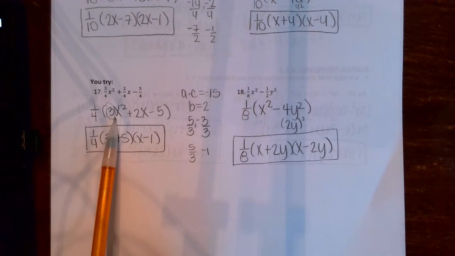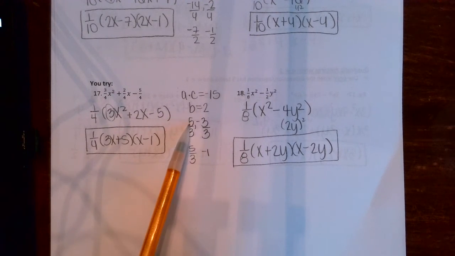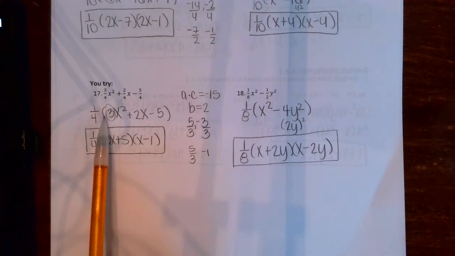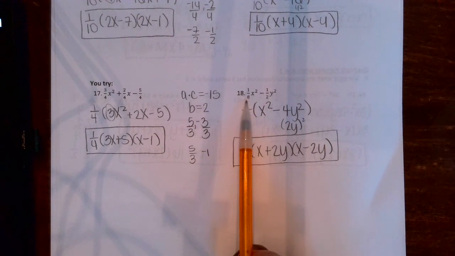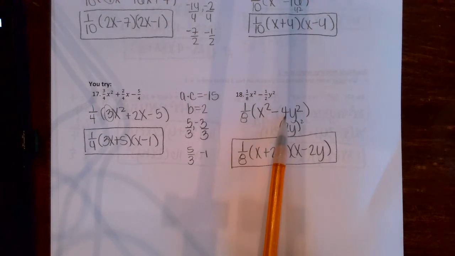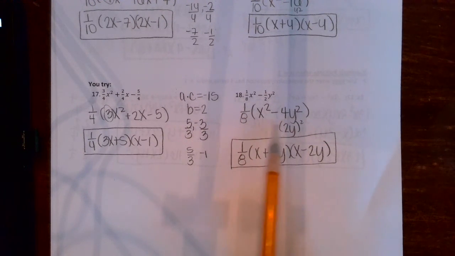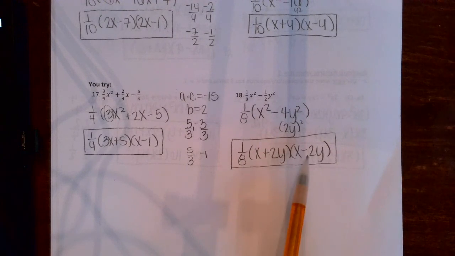Okay, from here I'm going to factor two numbers that multiply to be negative 15 and add to be 2. That's 5 and negative 3. Divide each of them by the number in front of your x squared. Okay, same idea here. I'm going to pull my 1/8 out. So from 8 to 8, I don't need anything. From 2 to 8, I need a 4. And then I would do the difference of 2 squares there. So one positive, one negative.